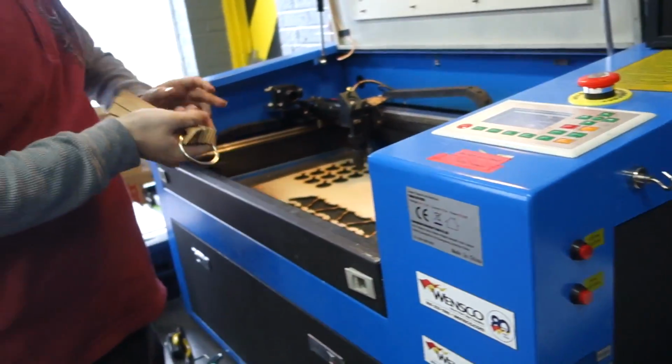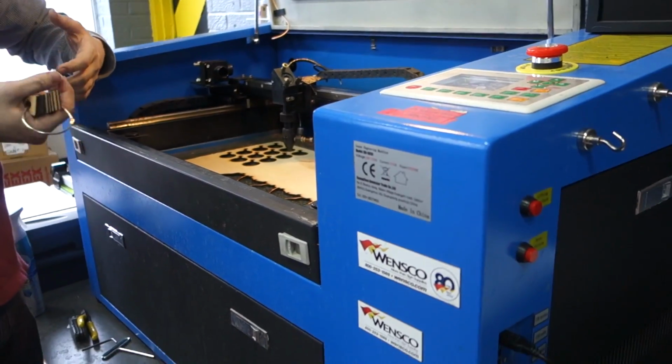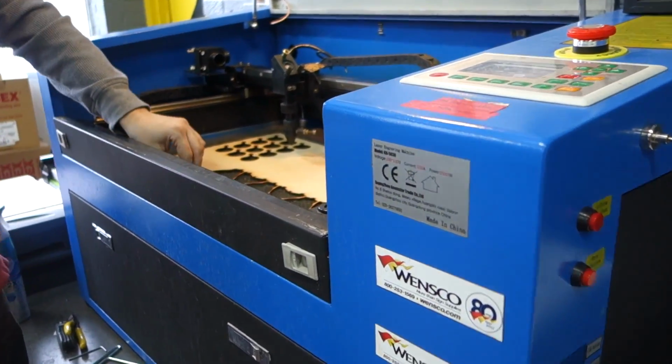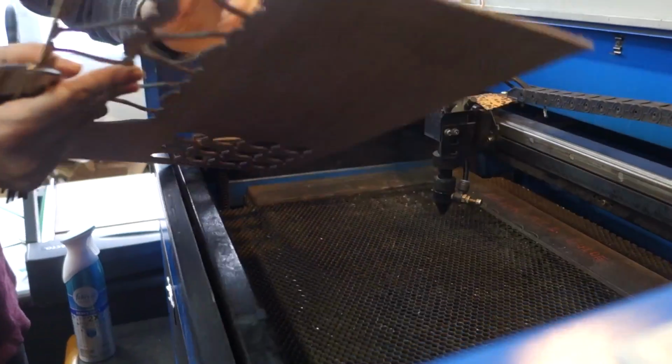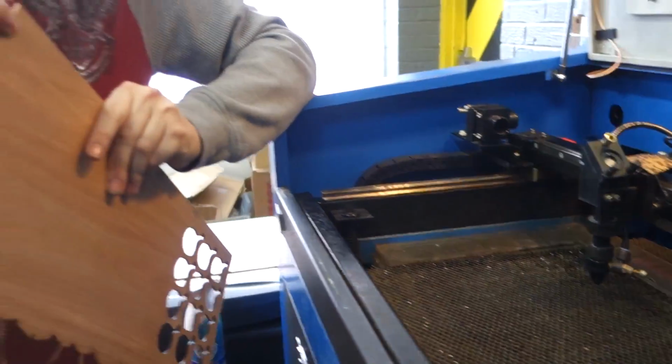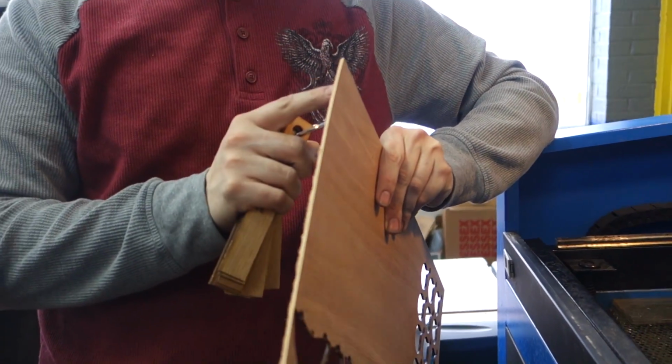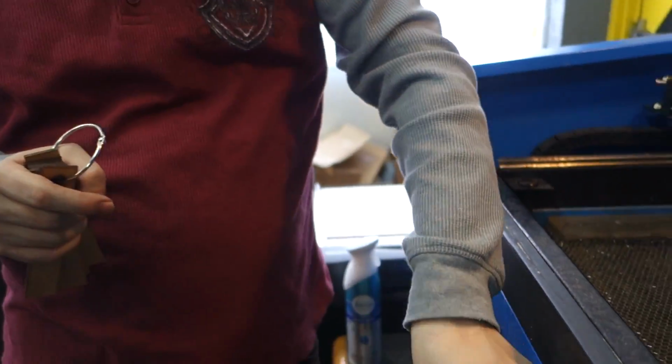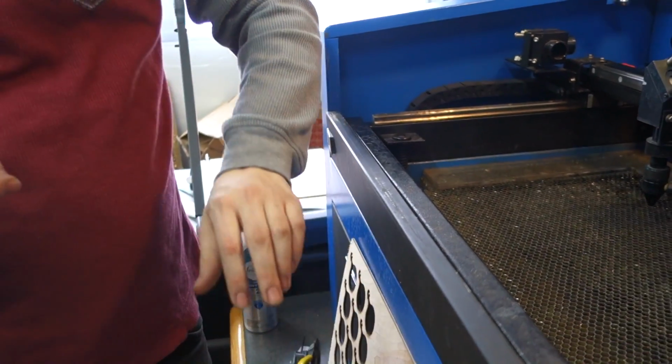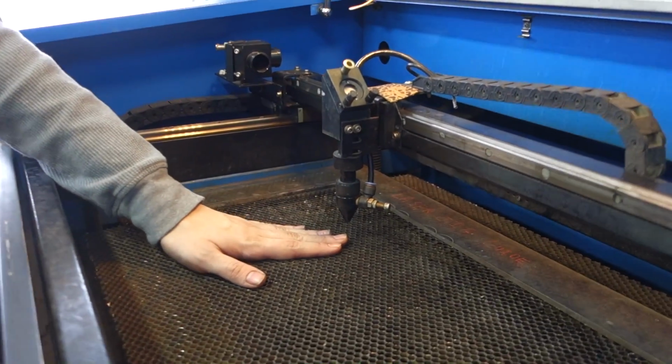Now, before you actually put your material in there and start your cut, you'll need to set up your focus. What you do is you measure the thickness of your material, which I know this is 3mm wood, and then you need to set your focus appropriately for that.